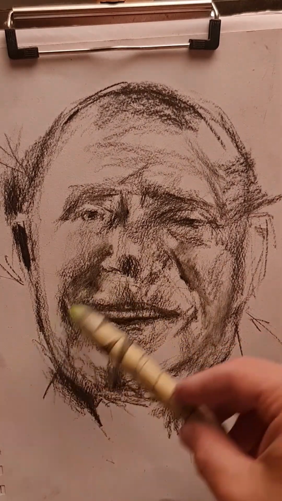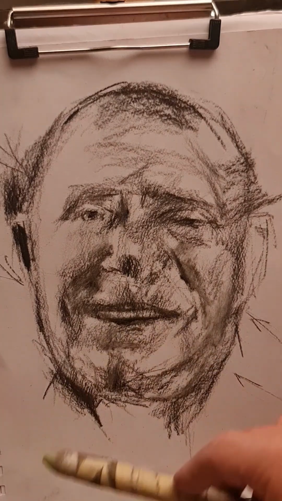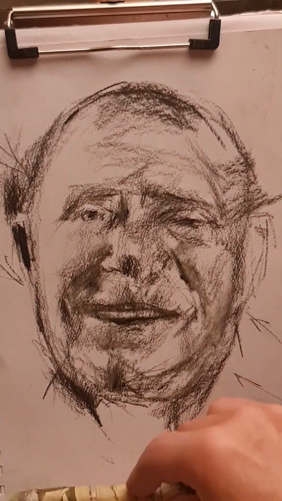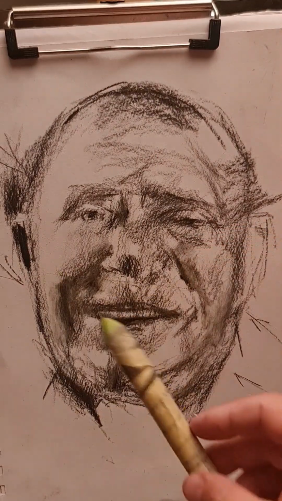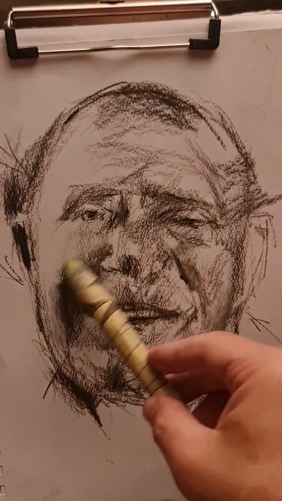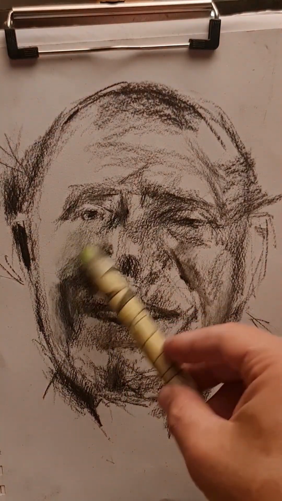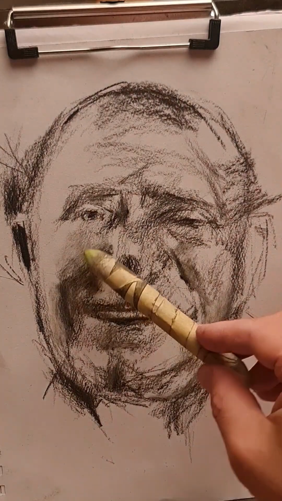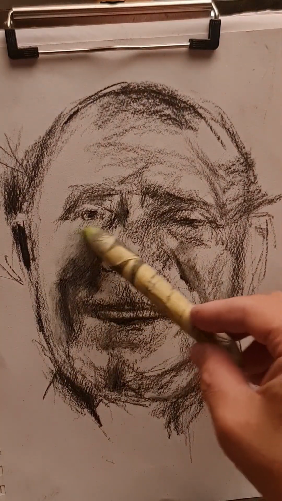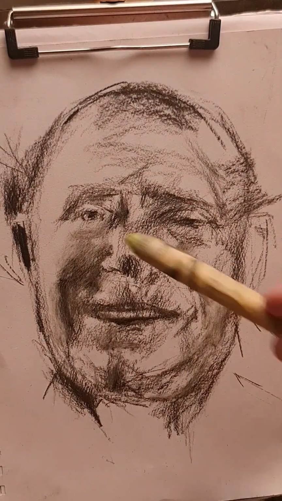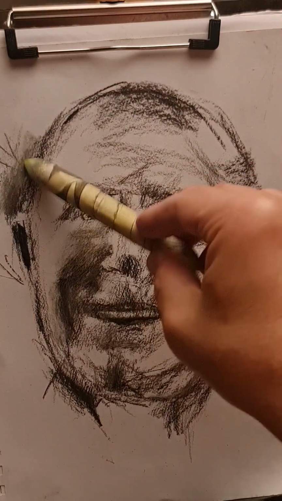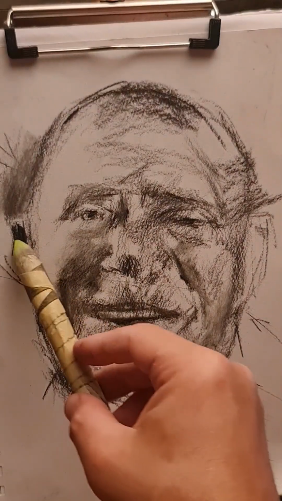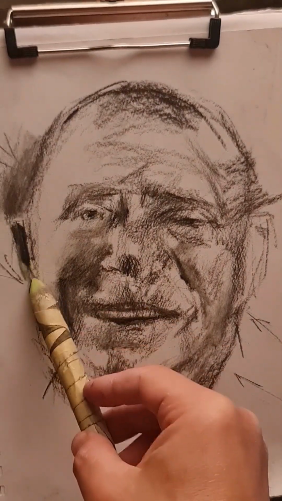Getting that dark out of the way here because it's just a bit too dark. I know that came up. It came about way too dark. That's all right. Here, a bag under the eye. And then the dark of the ear.